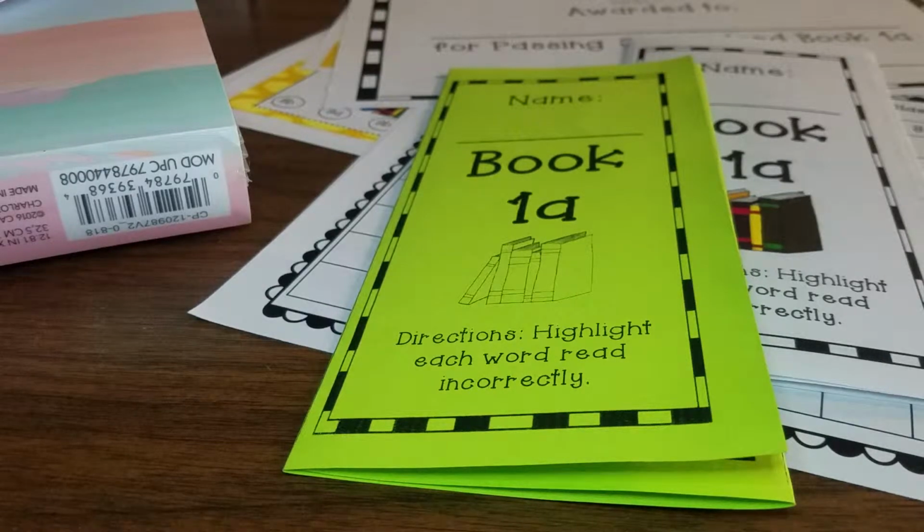I want to share with you my new recording system for my sight words. What I did was I took all of Fry's sight words and I created a system that'll really work for you in your classroom. It's a way to keep track of where the students are, where to move them, and some motivation for the kids.